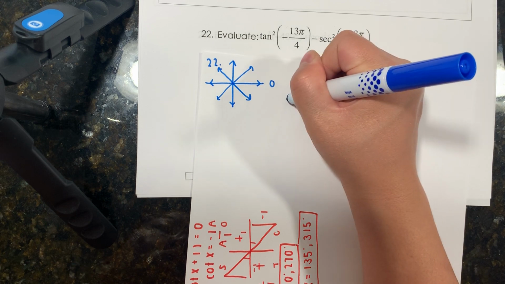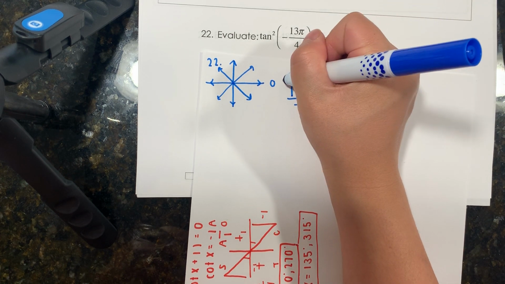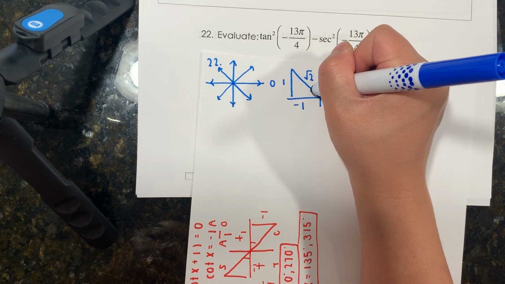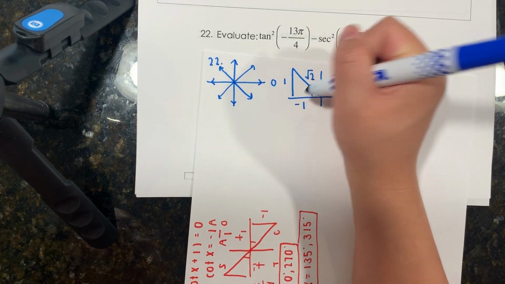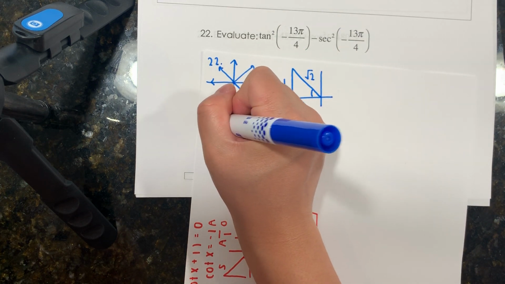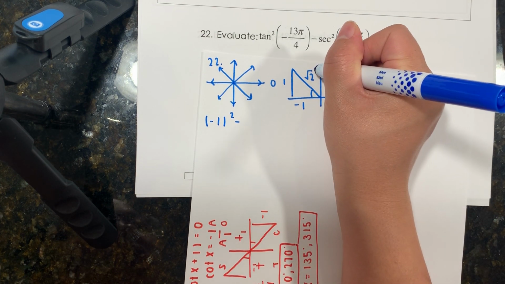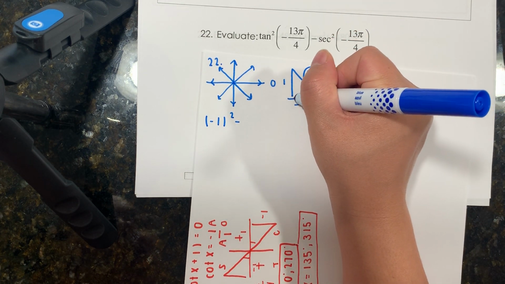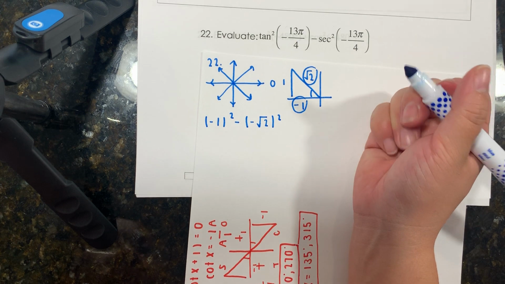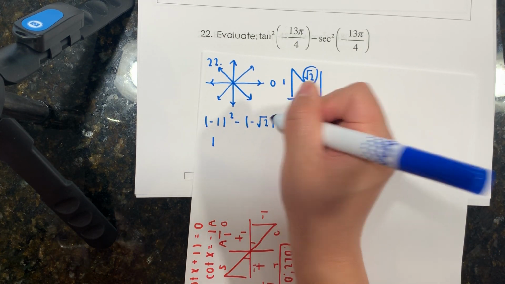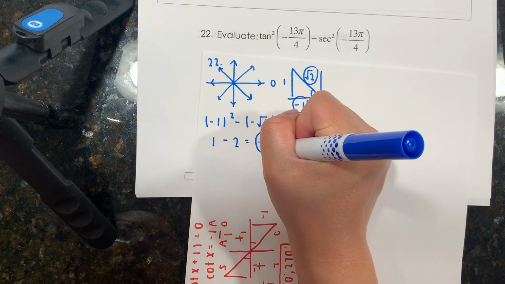That is actually in quadrant 2, and it's going to be a 45-degree triangle, where the adjacent is negative 1, the opposite 1, and the hypotenuse is root 2. When we take the tangent of this triangle, we're going to do opposite over adjacent. That's going to be 1 over negative 1, so negative 1, and we have to square it. The secant of this triangle is hypotenuse over adjacent, and that would be negative root 2, and we would have to square that as well. Negative 1 squared is 1, root 2 squared is 2, so that would be 1 minus 2. Your result is going to be negative 1.